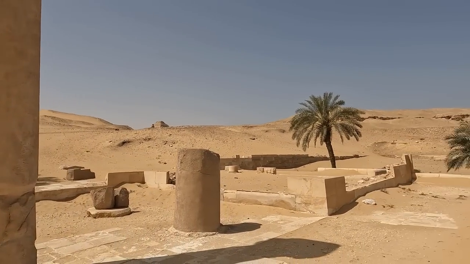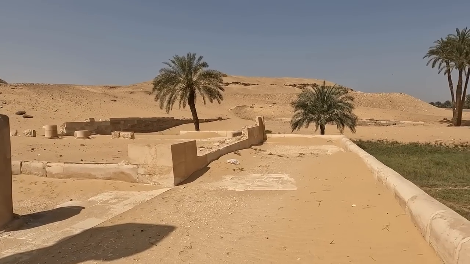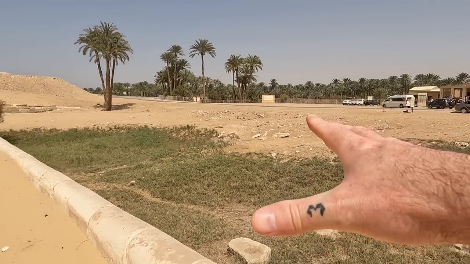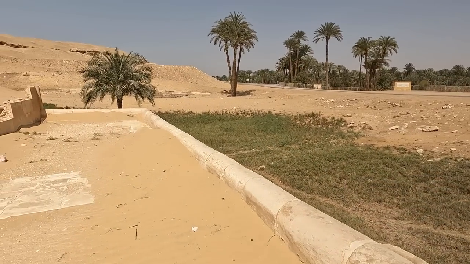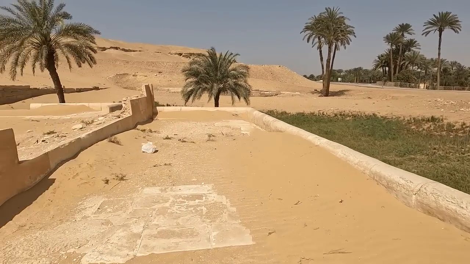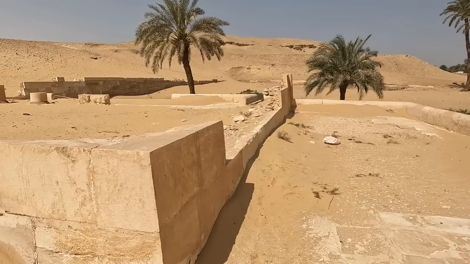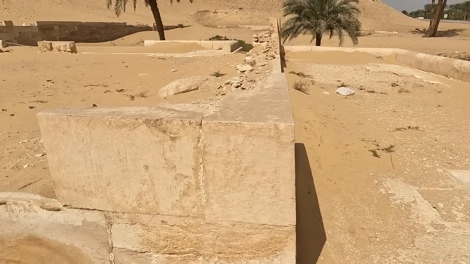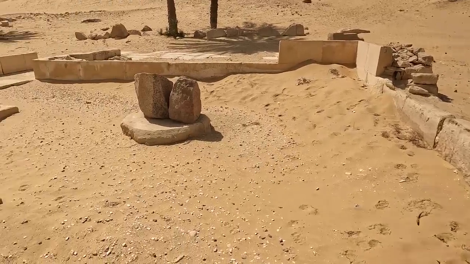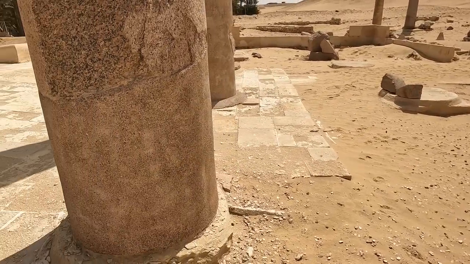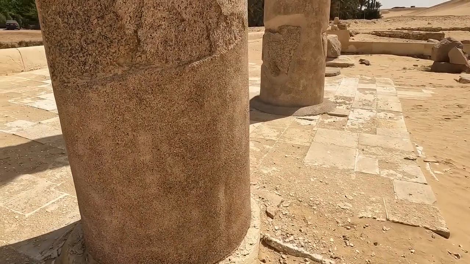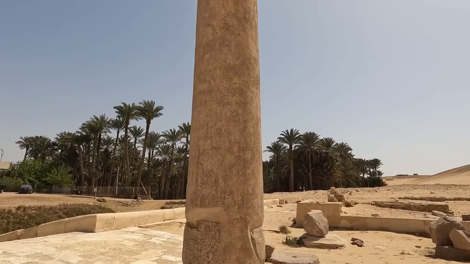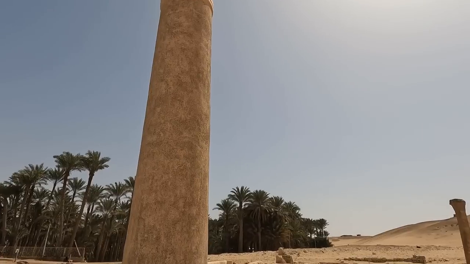You can imagine how beautiful this structure would have been in its original condition. All of this area here filled with water. And a lot of what you see here is modern restoration. You can see here the reconstruction of these red granite pillars.